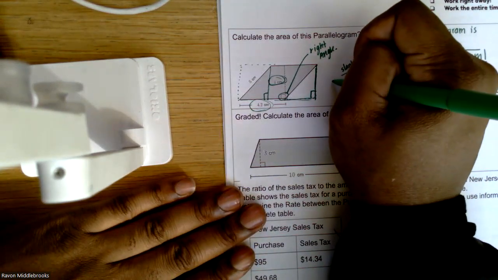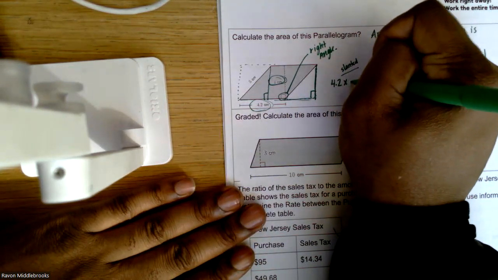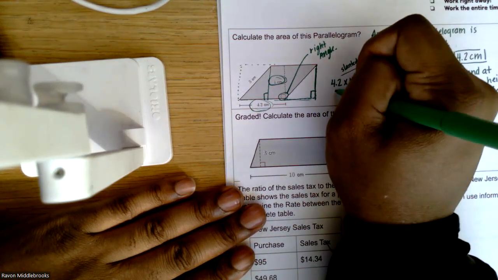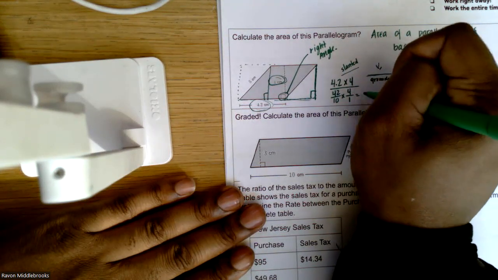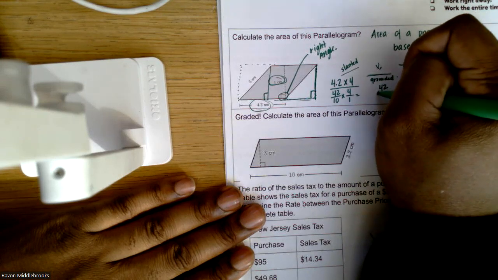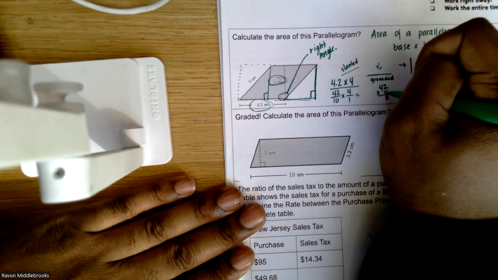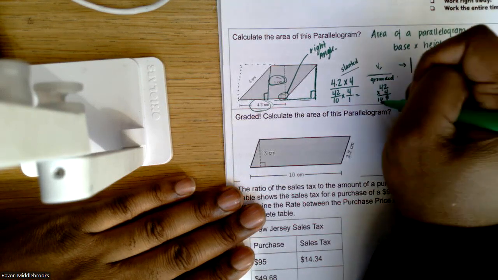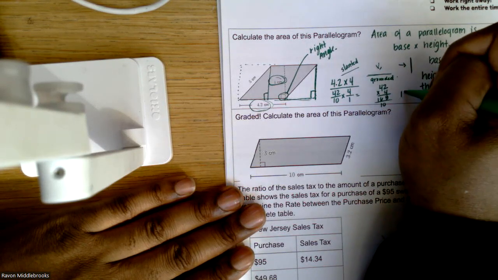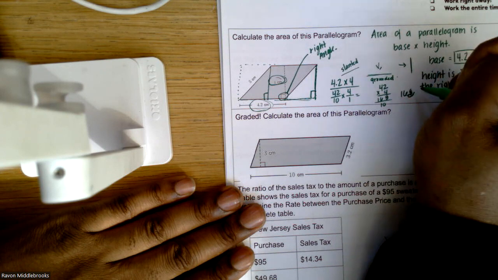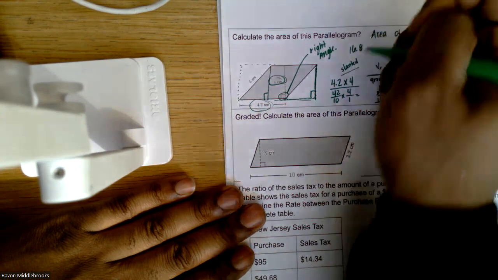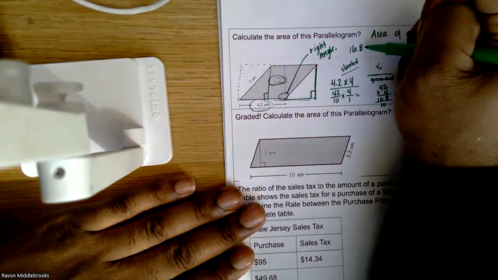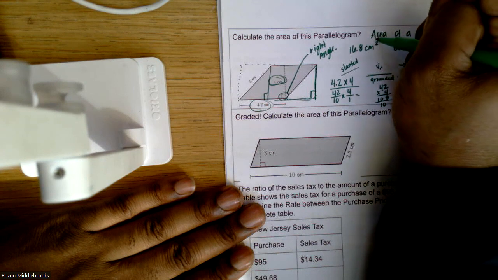Now we have to multiply 4.2 times 4, or 42 tenths times 4 ones, and 42 times 4 is 168 tenths, which means 16.8. So the answer is 16.8. What are the units? Centimeters squared.